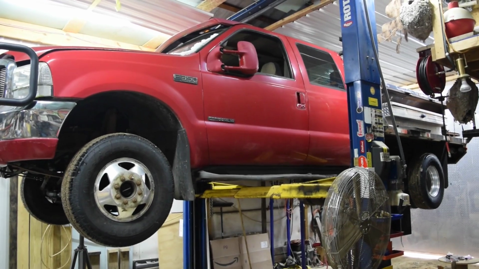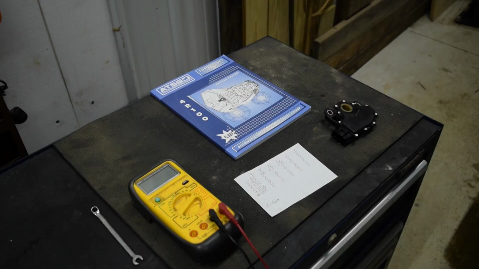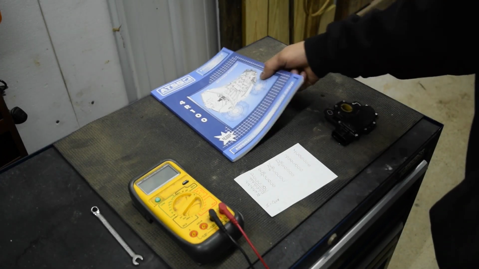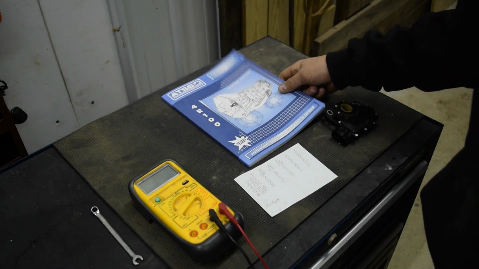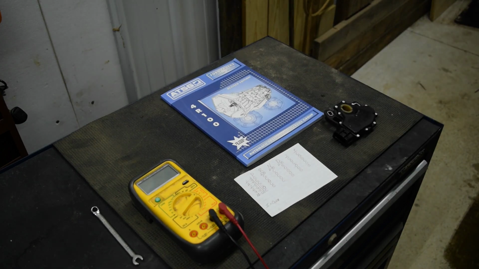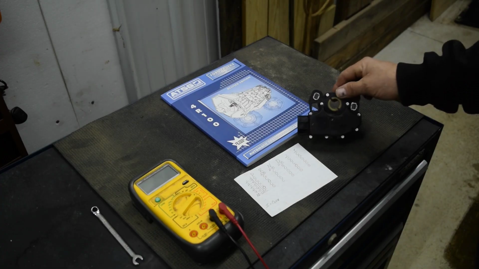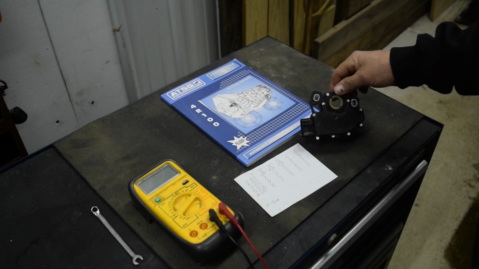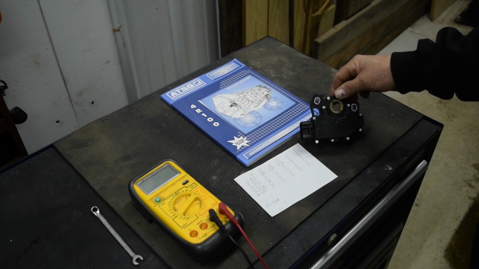So I've got this monster in the shop and up on the lift. After doing a bunch of Google research and getting on the Facebooks and getting on the different 7.3 and the 4R100 Facebook pages and asking questions, and then getting on the YouTube and being a student of YouTube University and doing research on there. And then also one of the other things that I did was I went ahead and got one of these automatic transmission service group books for the 4R100, and I did some research in there. I believe that the problem with the truck is this right here, which is basically a really fancy neutral safety switch.